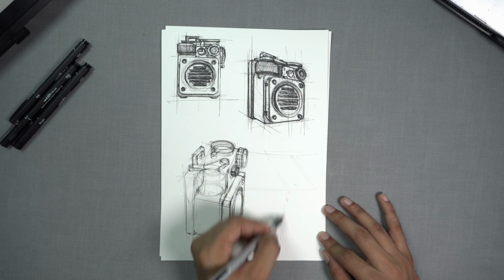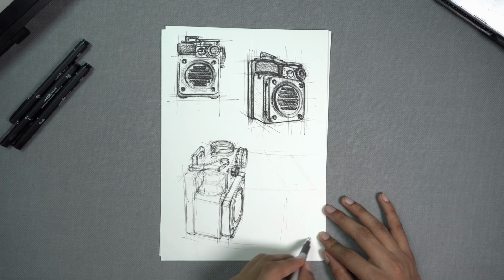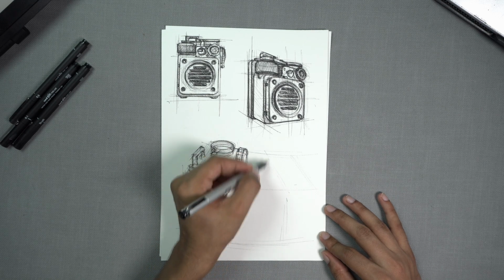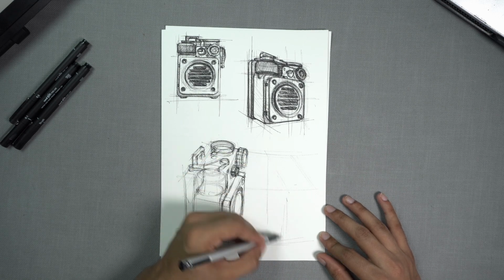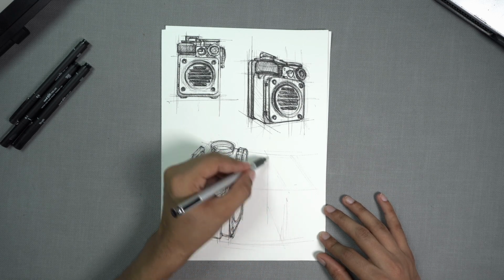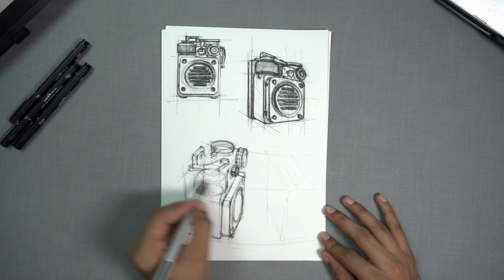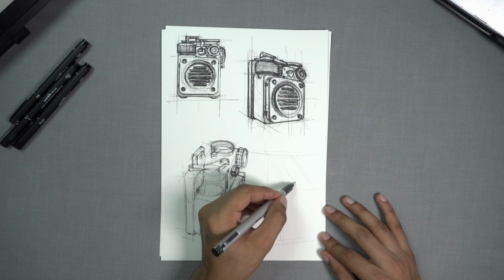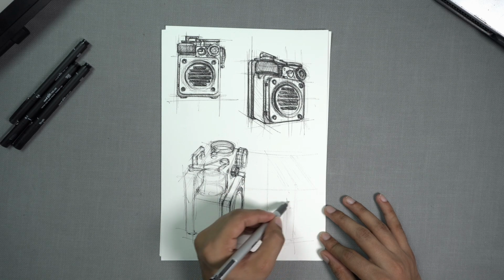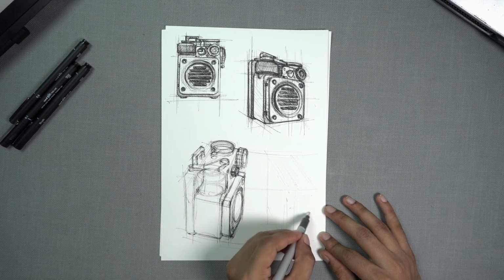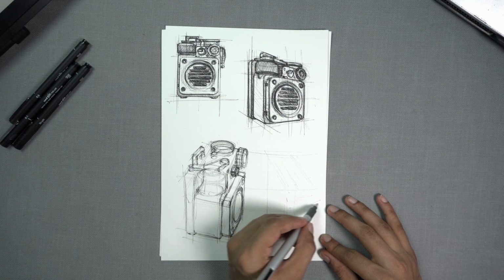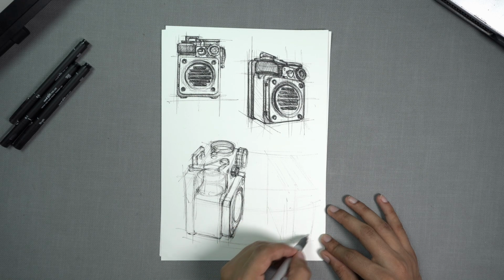But now I'm trying to draw in a perspective where I can see it from the back view. Imagine how the form is going to look in that perspective, and what other details we can easily see in this direction.